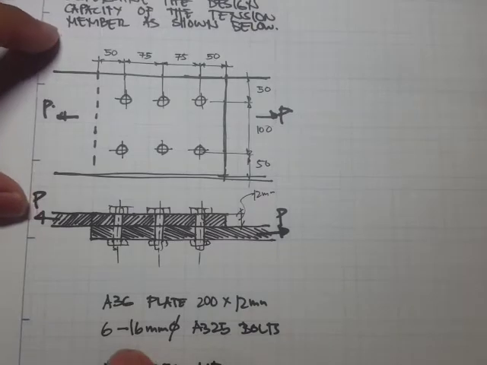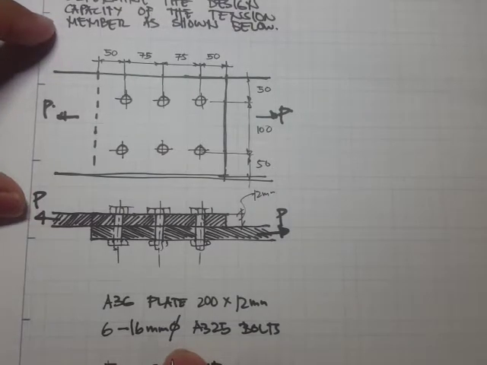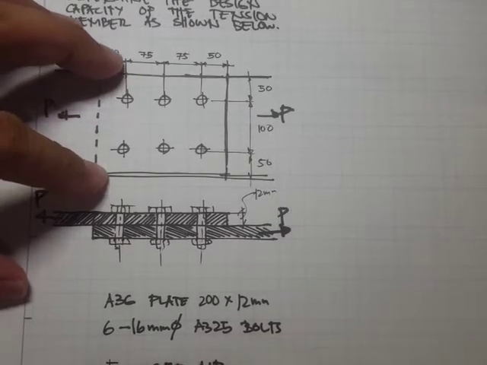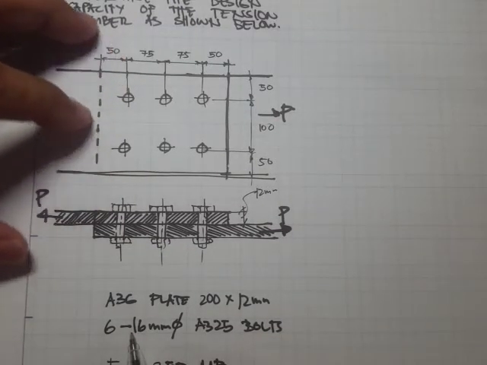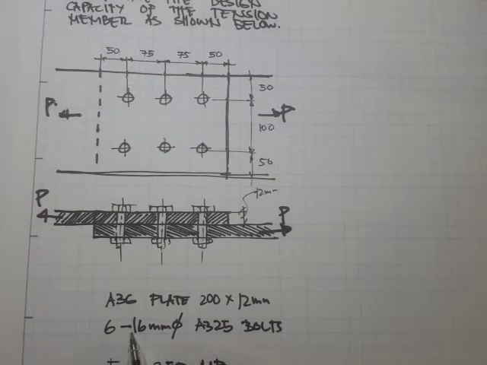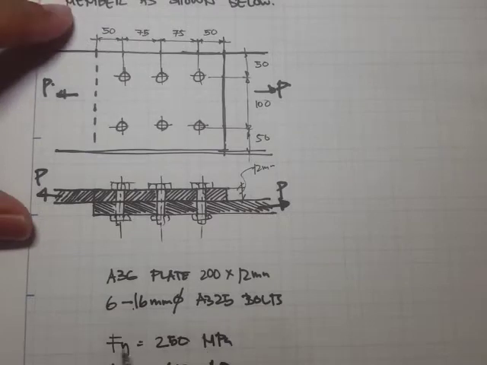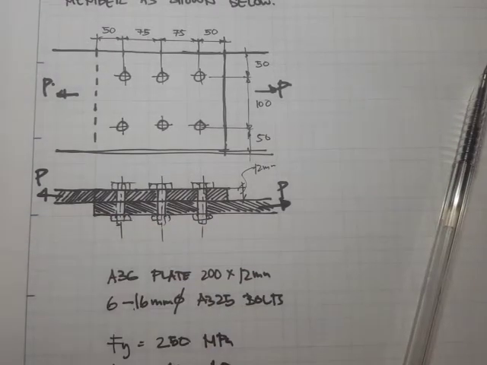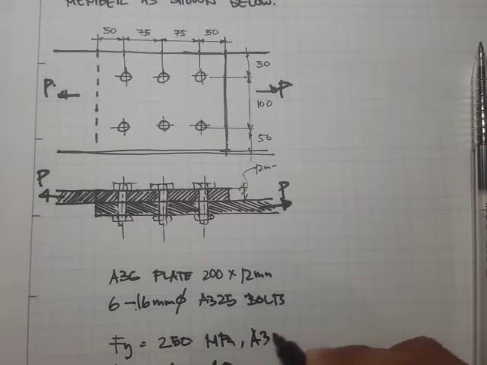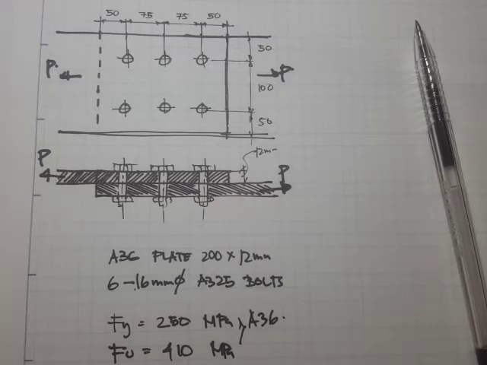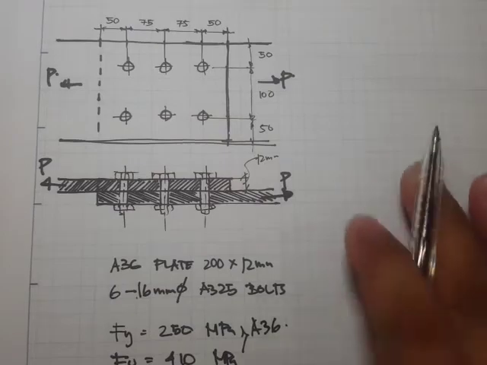It says we have 16 mm diameter A325 bolts. Take note, if we have a 16 mm bolt diameter, then our bolt hole would be 2 mm larger. And this Fy and Fu are the values for A36 steel.